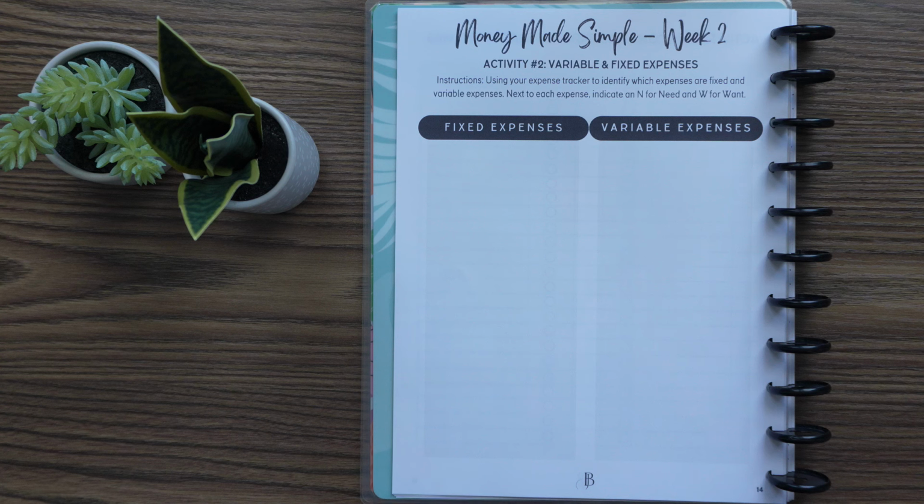And today we are going to be talking about fixed and variable expenses. What are they and how can you determine what they are in your budget? This is all in our Money Made Simple, the Budget Blueprint course, with the goal that by the end of this course, you will create a bold budget.